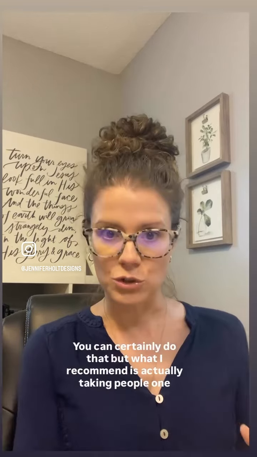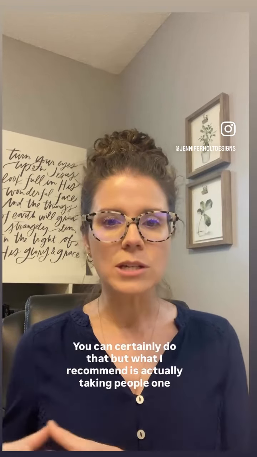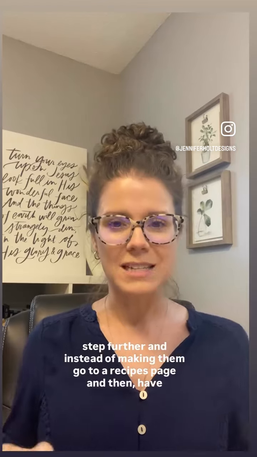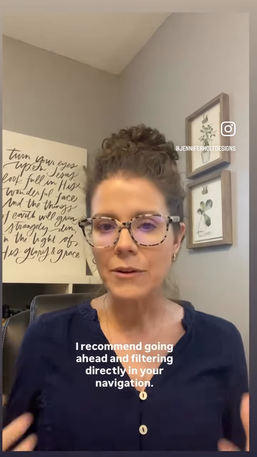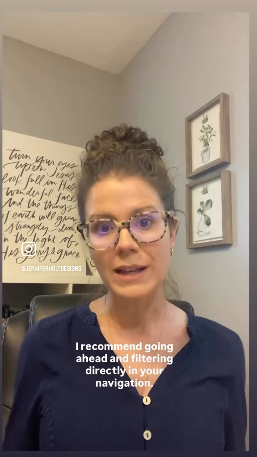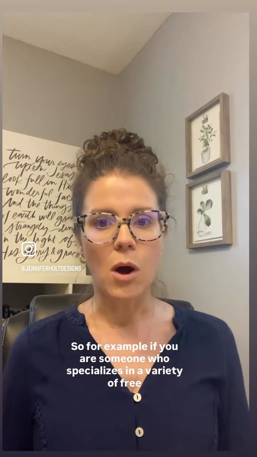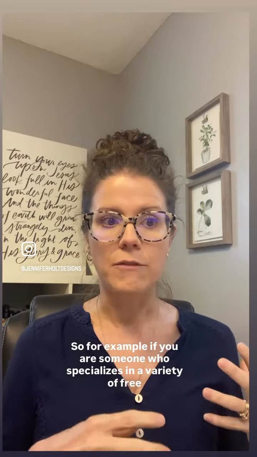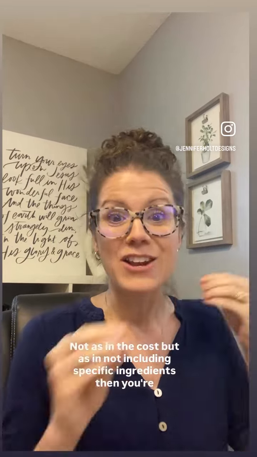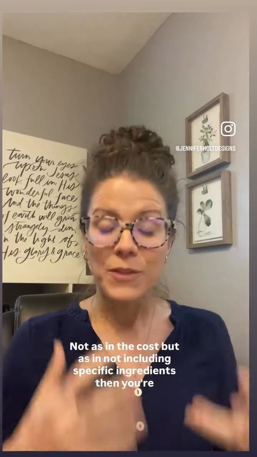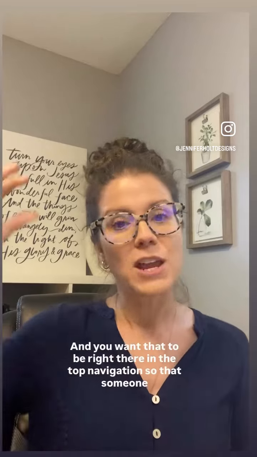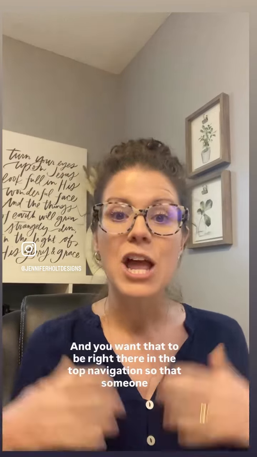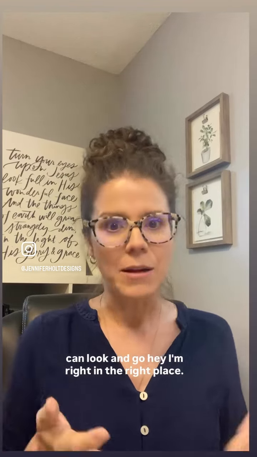And you can certainly do that, but what I recommend is actually taking people one step further, and instead of making them go to a recipes page and then have to further filter down, I recommend going ahead and filtering directly in your navigation. So for example, if you are someone who specializes in a variety of free recipes, not as in the cost, but as in not including specific ingredients, then you're going to want to focus in on gluten-free, nut-free, dairy-free, so on and so forth. And you want that to be right there in the top navigation so that someone can look and go, hey, I'm right in the right place.